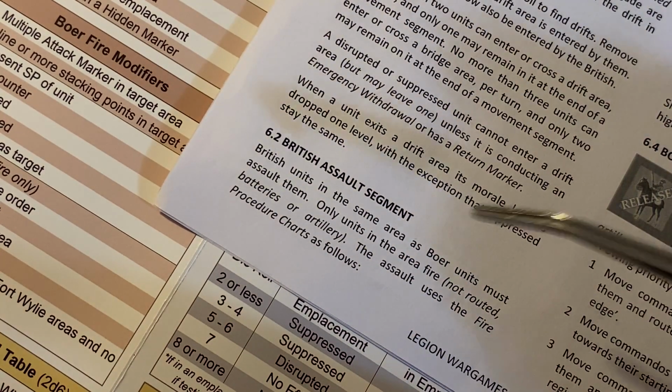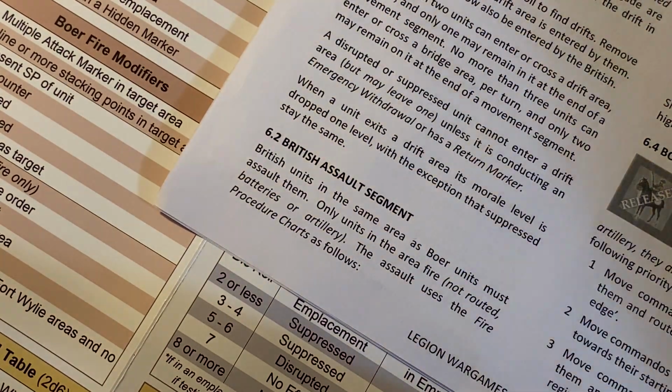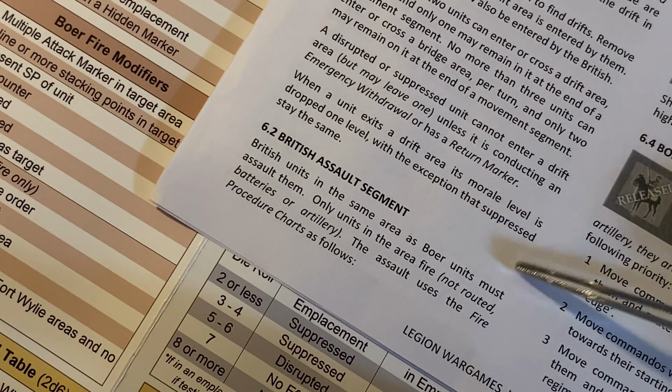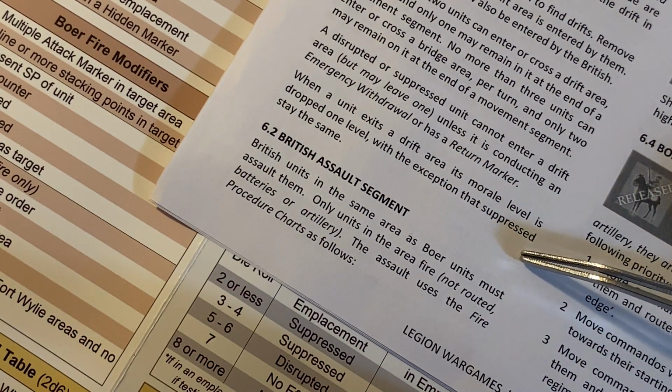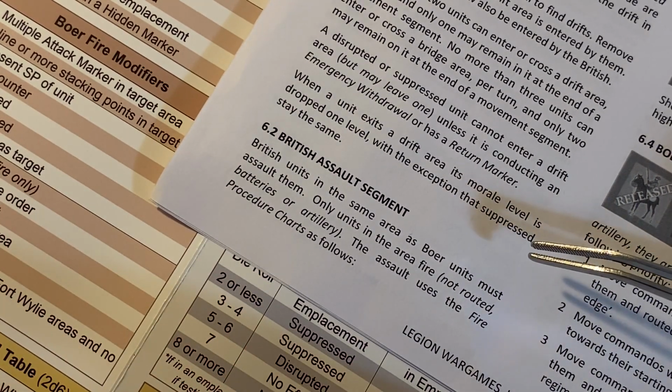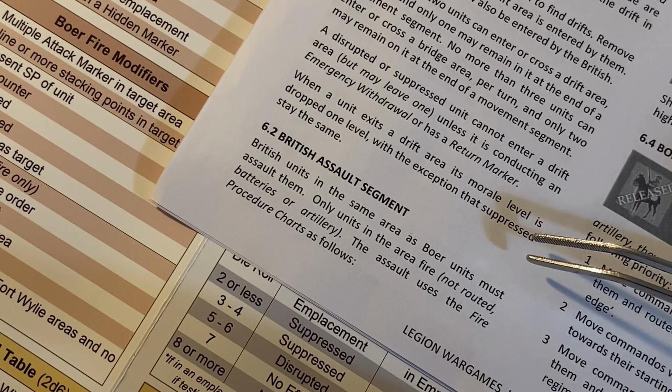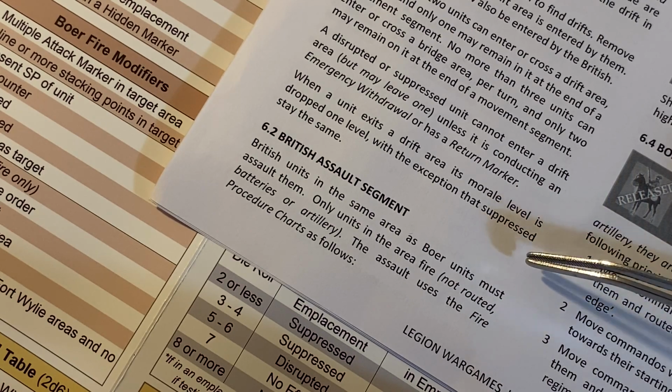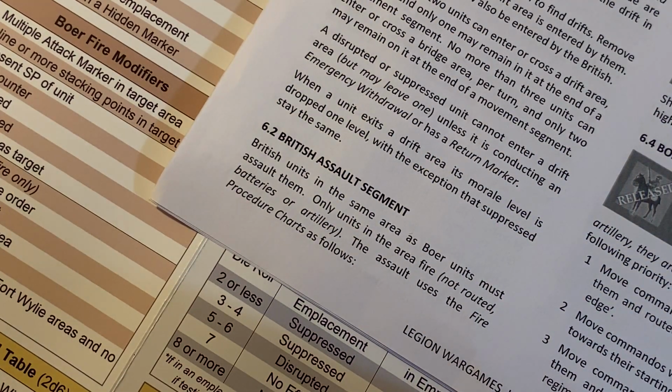But it was at the bit where I was just going through this, so I'll go through this again because I just caught it in time, if you like. So this is British assault, segment 6.2. British units in the same area as Boer units must assault them. Only units in the area fire, not routed batteries or artillery. The assault uses the fire procedure charts as follows.